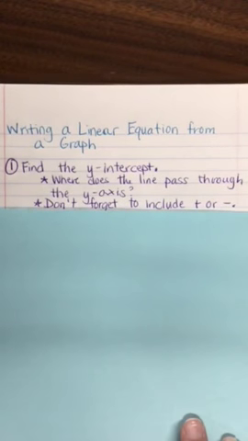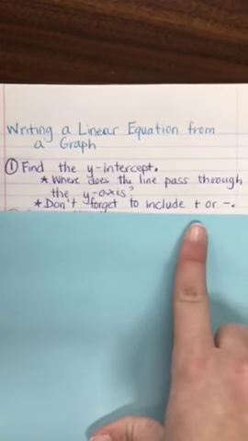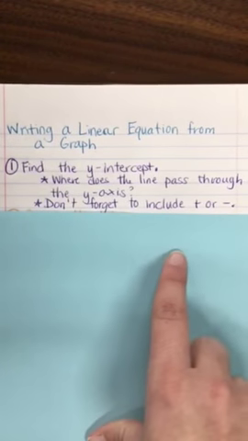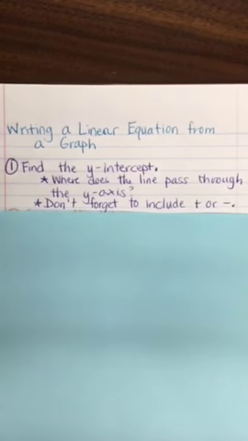Don't forget when we're finding the y-intercept that we want to make sure we're identifying whether it's positive or negative, because that's going to change how we write our equation. If it's positive, we're going to end up putting a plus sign in our equation. If it's negative, we're going to end up subtracting as part of our equation. So remember to include that information as well. Is it positive or negative? There will be some times where you will find a y-intercept that is neither positive or negative. It goes right through 0, 0, which we call the origin, and we'll talk about what to do in those situations as well.